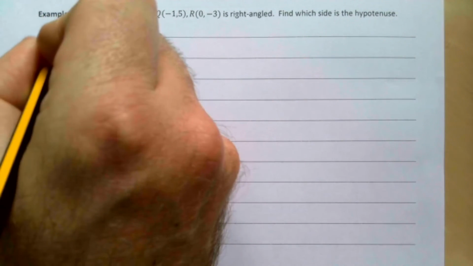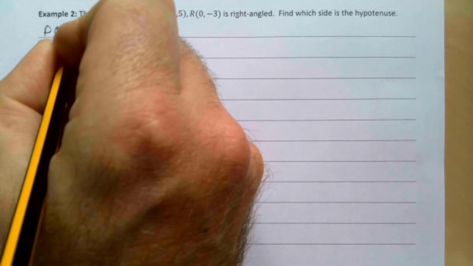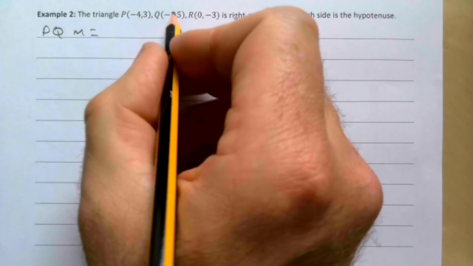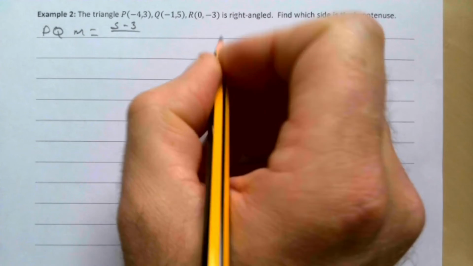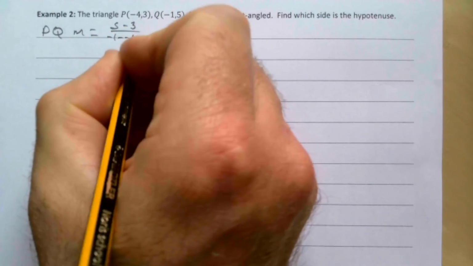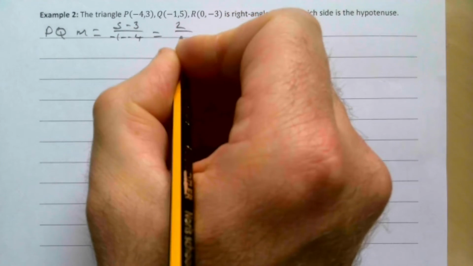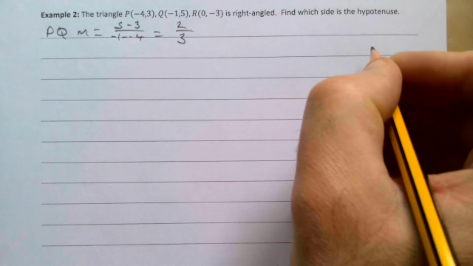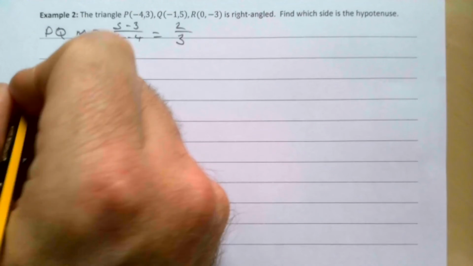So first of all, the gradient of PQ equals, so that's PQ, 5 take away 3 over minus 1 minus minus 4. 5 take away 3 is 2, and then that's 3. What about QR?